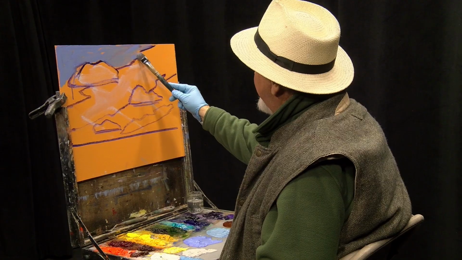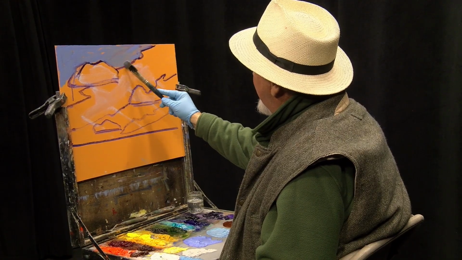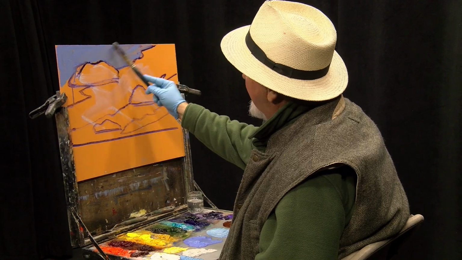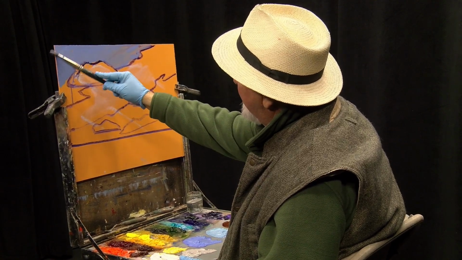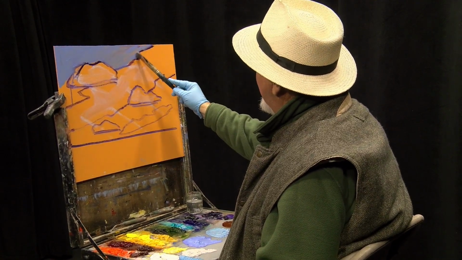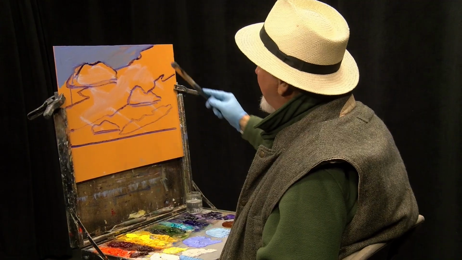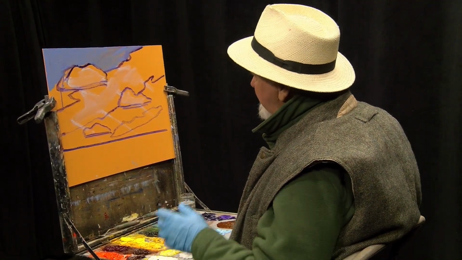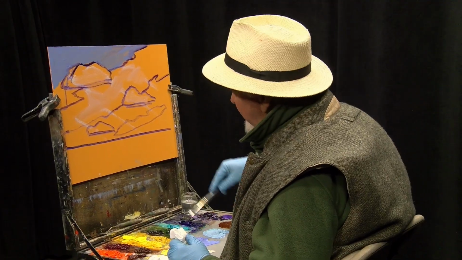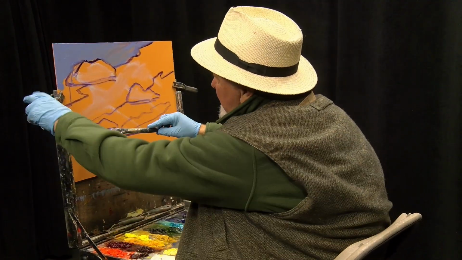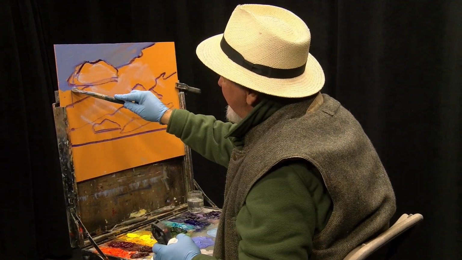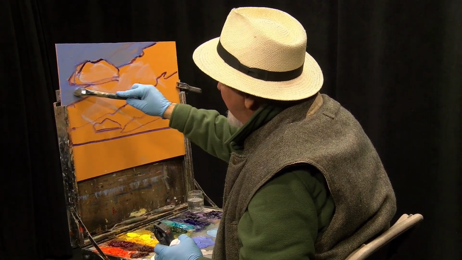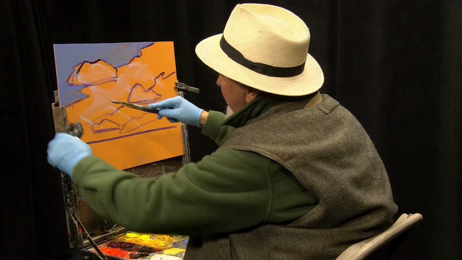So a little bit of that back. I pre-coated my working surface with an orangey yellow. I'll put a little bit over here.